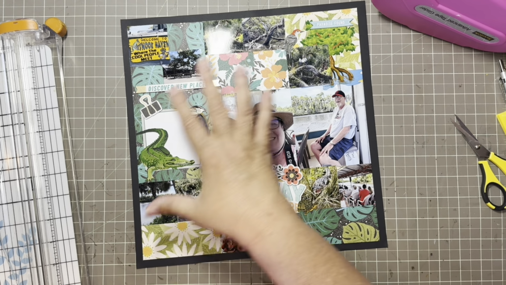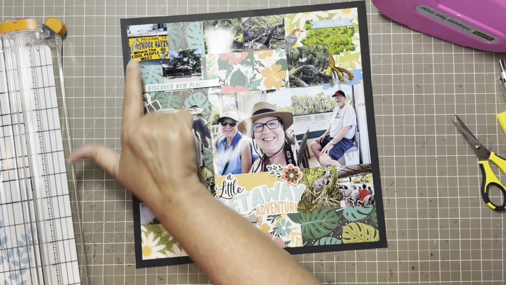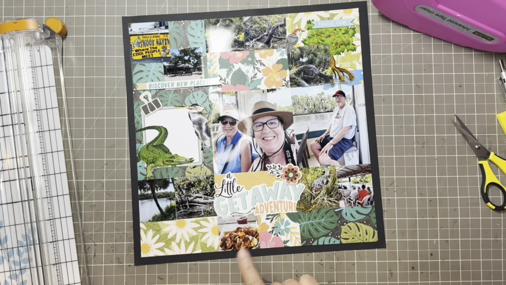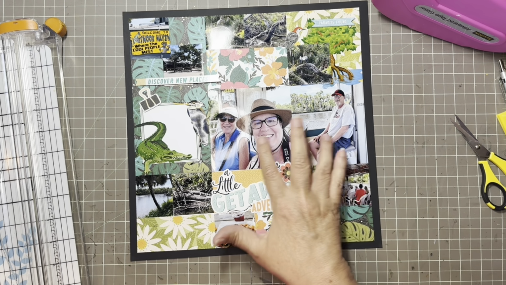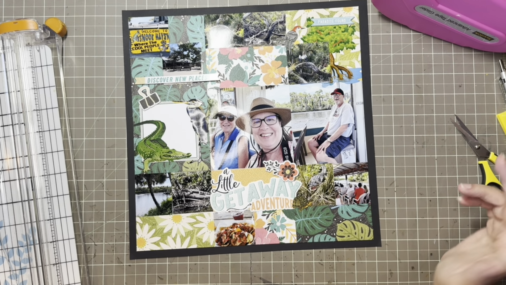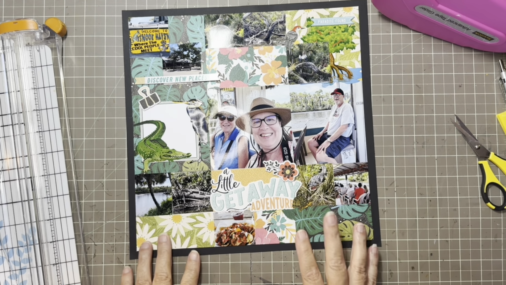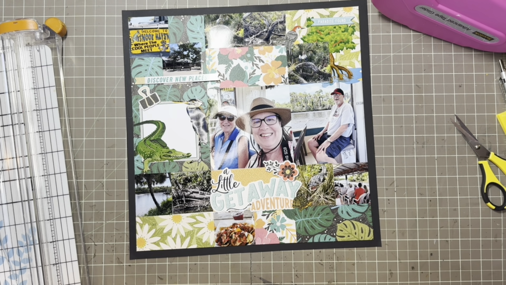However, this whole page as a whole is a great representation of what we did that day. We went here, I can see their sign, I can see their building, we had the nachos, we went on the boat ride, we saw animals and birds. So you get the whole picture and able to grid it in. And again, great way of using up scraps.